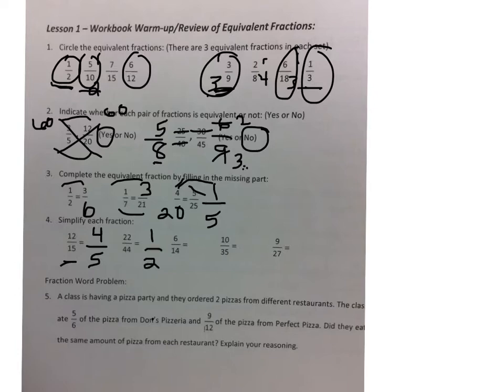So I'm done already. This one, they're both even, so I can divide by 2. 6 divided by 2, or half of 6 is 3. And then half of 14 would be a 7. Okay, on this one, I have to divide by 5. 5 goes into 10 twice, and 5 goes into 35 7 times. And then the last one, I could divide by 3. I know that right away, but I could also divide by 9. And if I can think of a bigger number, I use it because it's faster. 9 goes into 9 once, and 9 goes into 27 3 times.